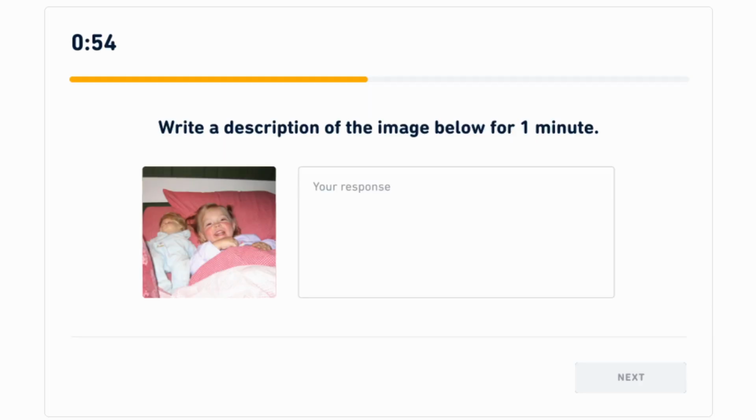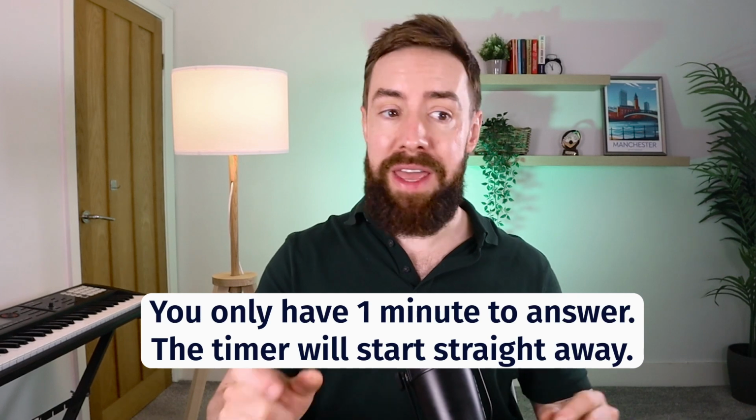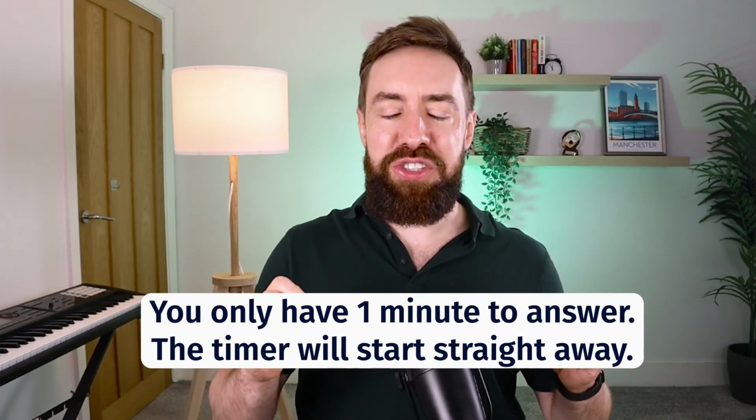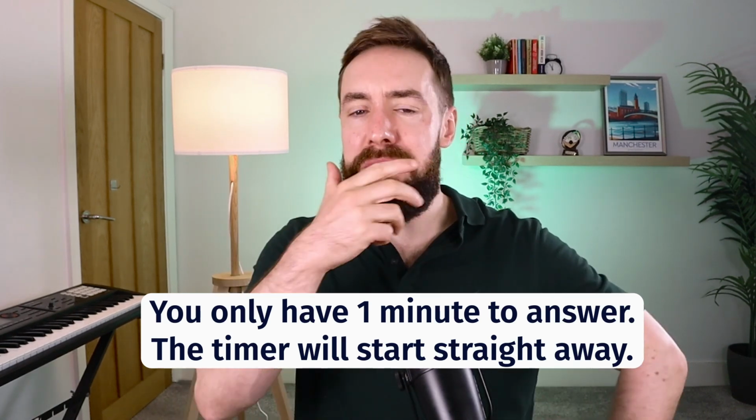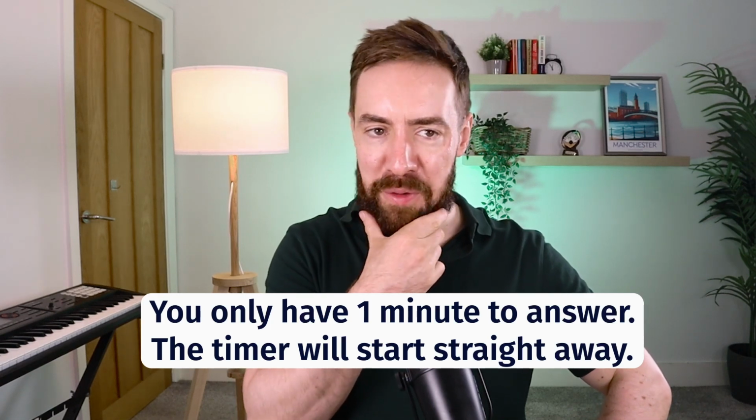So first of all, what is the write about the photo section? It's one of the many different question types on the DET, and in it, they'll give you a photo and they'll say, write a description of this image for 1 minute. And your 1 minute timer will start straight away when the image is displayed. So there's no time to sit and think, what a lovely photo. Oh, it's so attractive. You have to go.